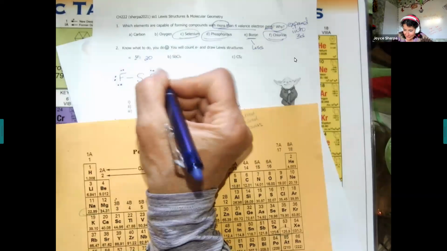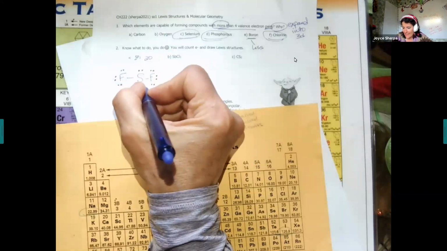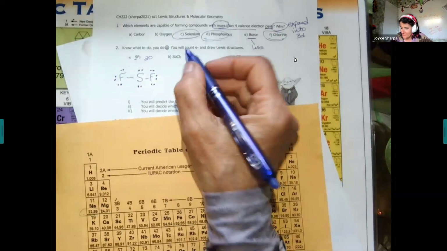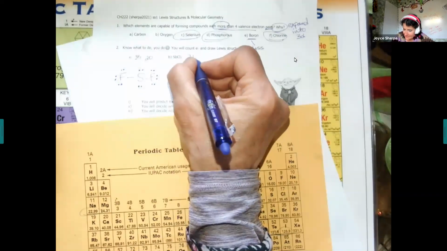Give your octet to the outside and then put the extra on the center, and we're done. We're good. That's all there is to it. This one, SbF3, is antimony, so that one has 5 valence plus 21, so 26.